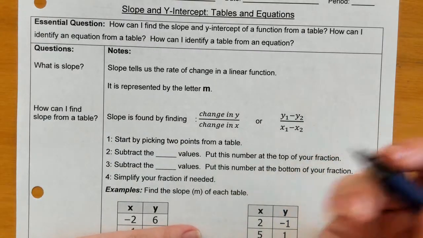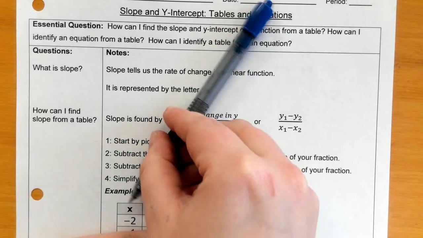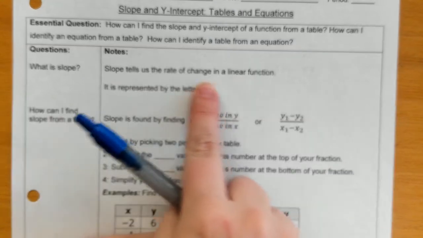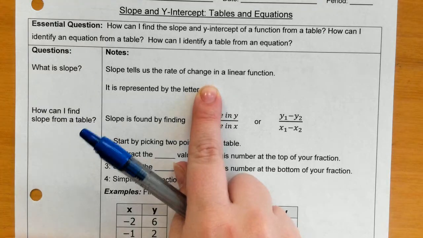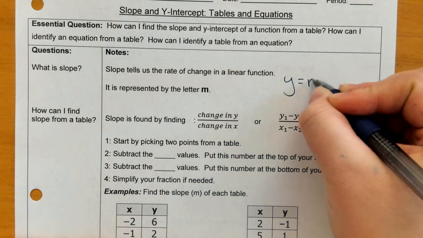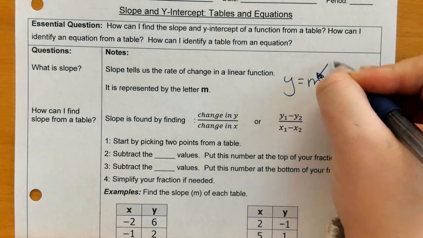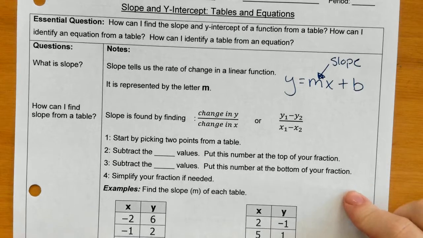So if you remember from graphs, slope told us how steep the line was. It told us if it was really steep like this or if it was kind of flat. That steepness is related to the rate of change, or how quickly it's changing from one point to the next. So it's represented by the letter m. So again, if you remember our slope-intercept form, y equals mx plus b. Our slope is that guy right there, okay, that coefficient of x.